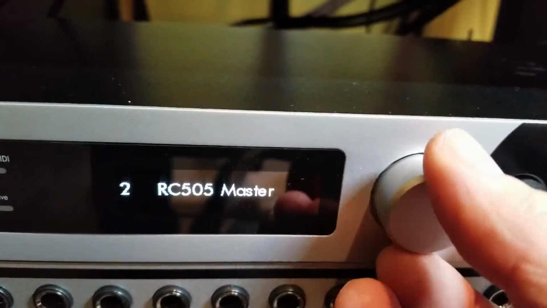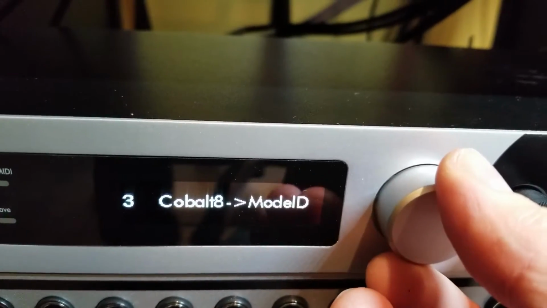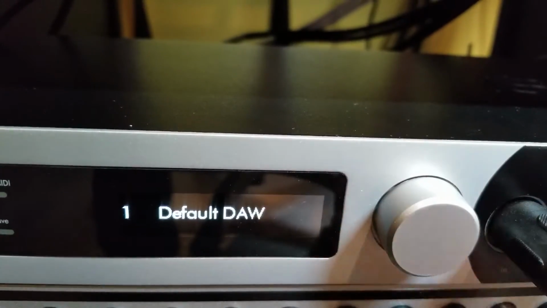The mioXL has multiple profiles that you can use. If it was in a live environment, you could do it for different bands because they have different ways they have their synths set up.